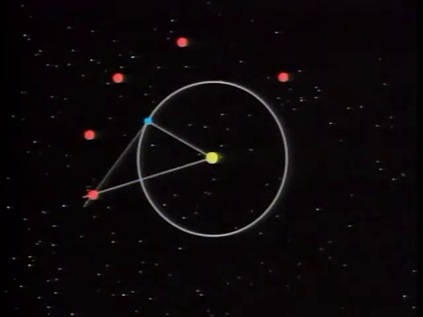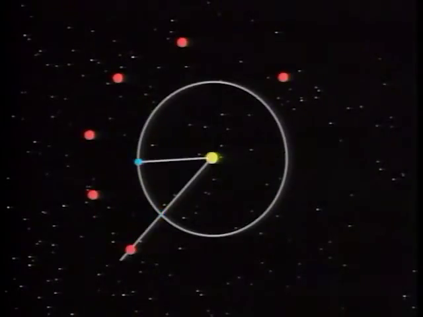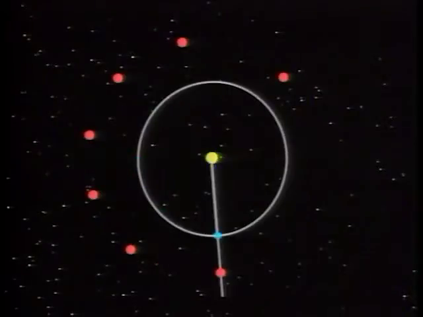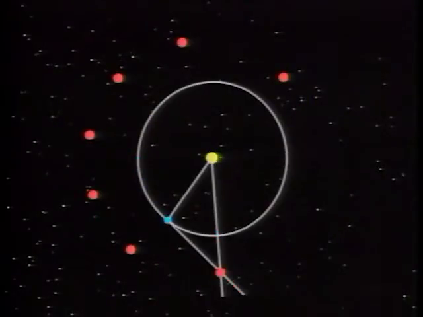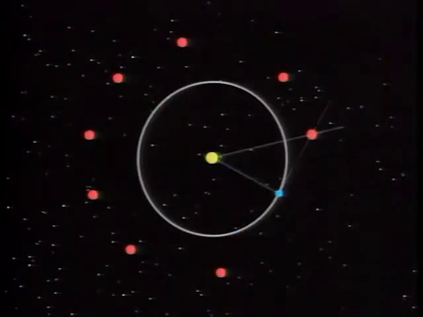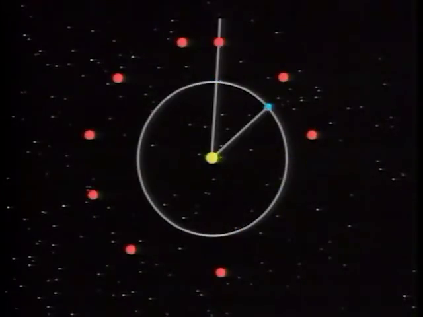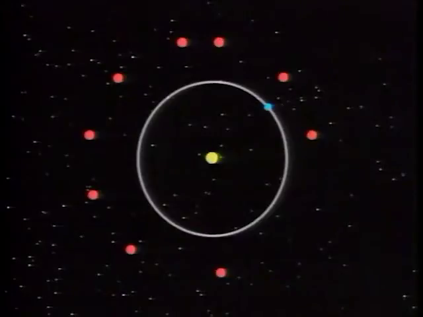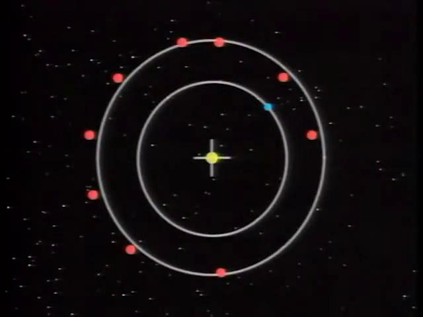Johannes Kepler used trigonometry in the early 1600s to reveal the secrets of the heavens. Kepler constructed a network of triangles to determine the orbit of planet Mars around the Sun. The orbit was not a circle as he had expected, but an oval curve called an ellipse.